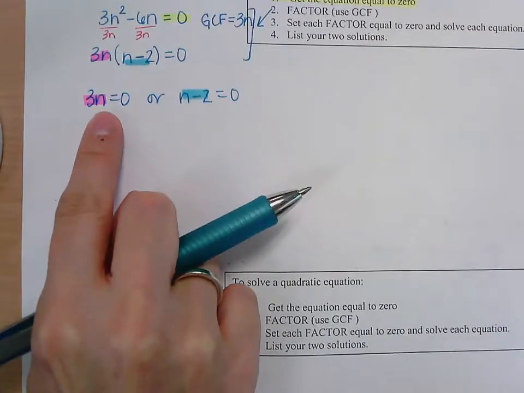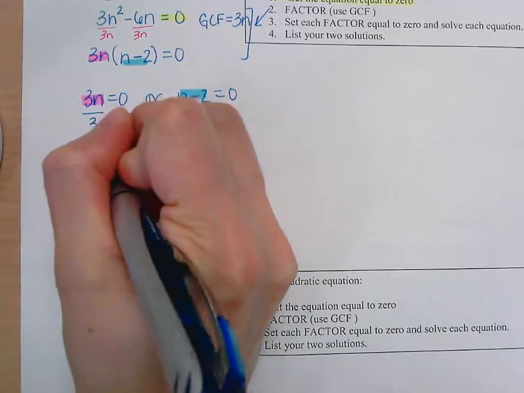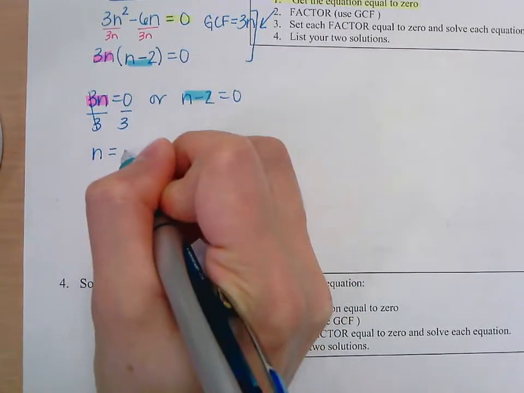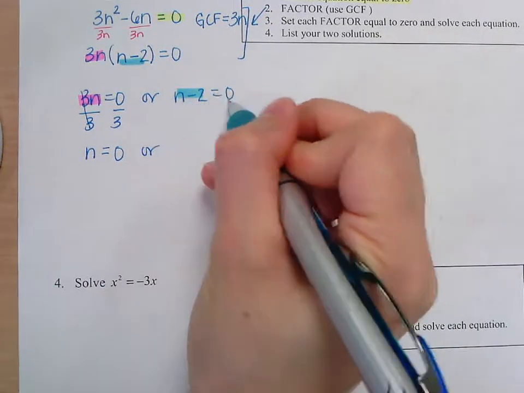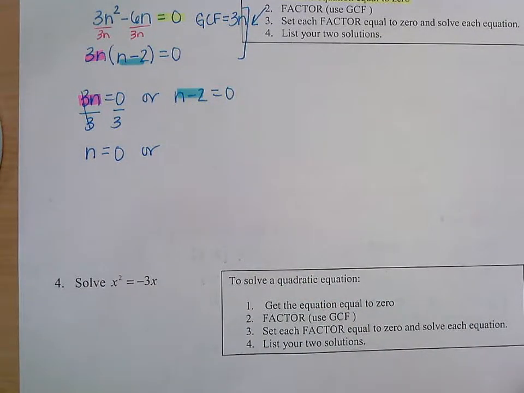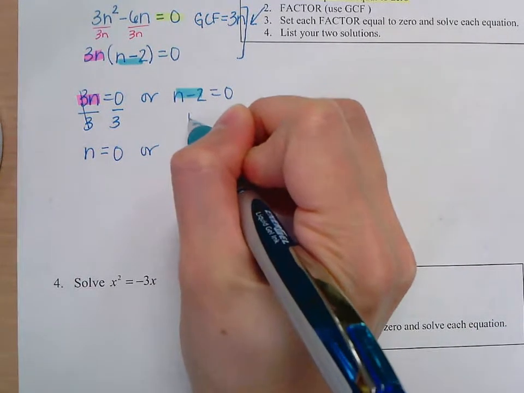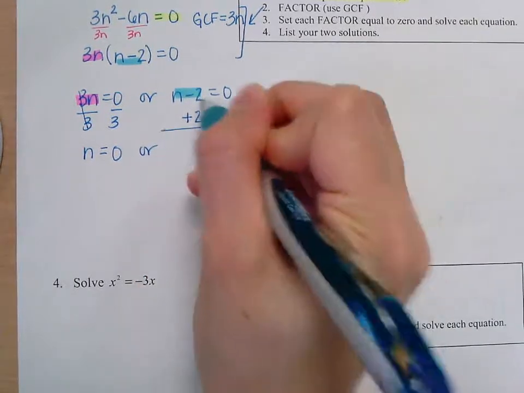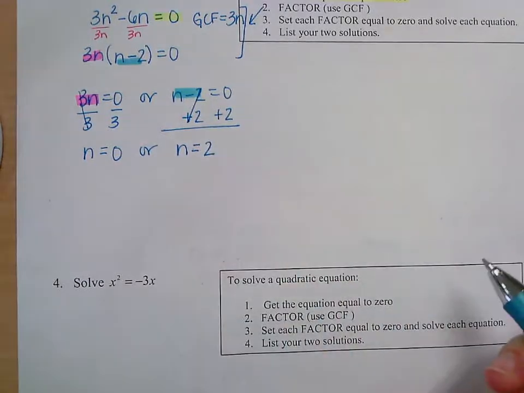Okay, how do I solve this first equation for n? Nadia? What is 0 divided by 3? 0. Okay, that one's done. How do I solve the second equation for n? Nadia? Not a negative 2. Yep. Add 2. So n equals 0 plus 2 is 2.